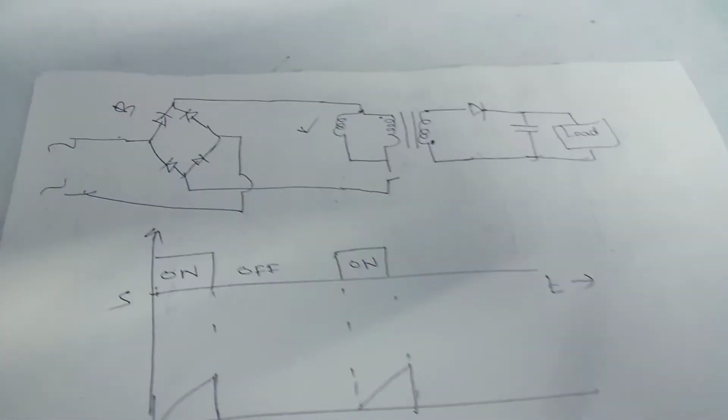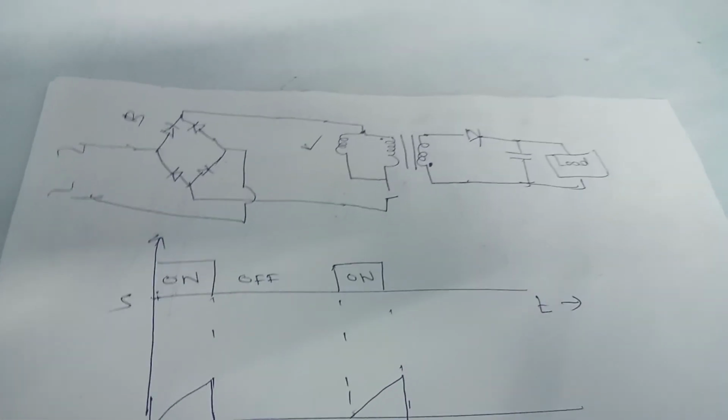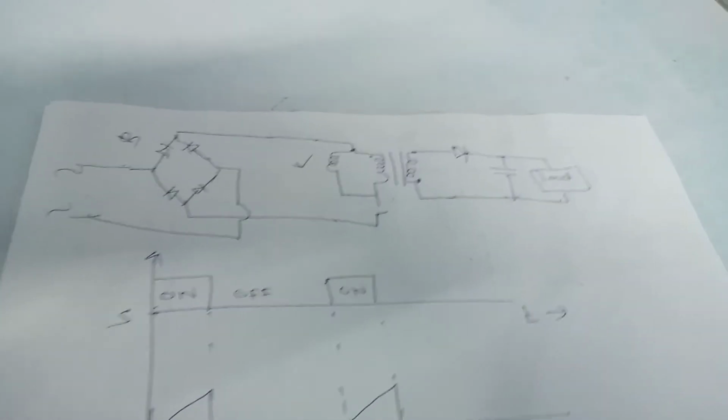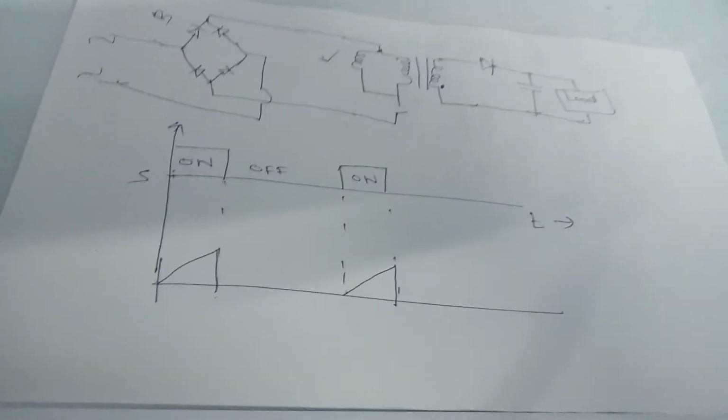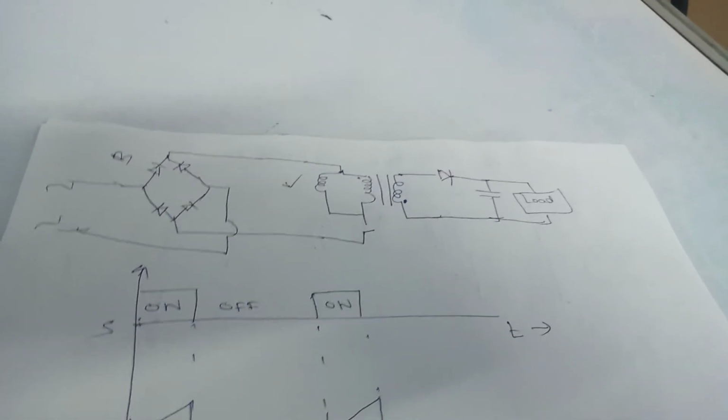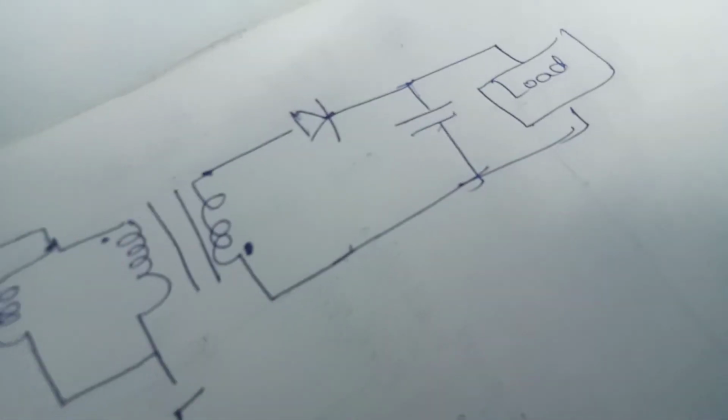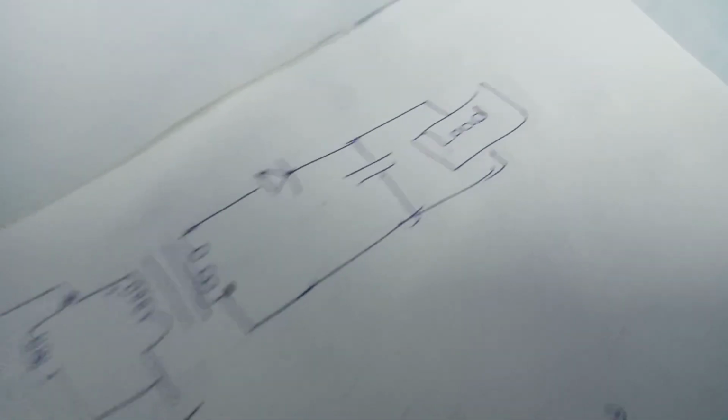Hi guys, here I'm using an AC to DC converter, the same as the flyback topology. Here I'm using a bridge rectifier, then an inductor, then a pulse transformer, then a diode and capacitors.